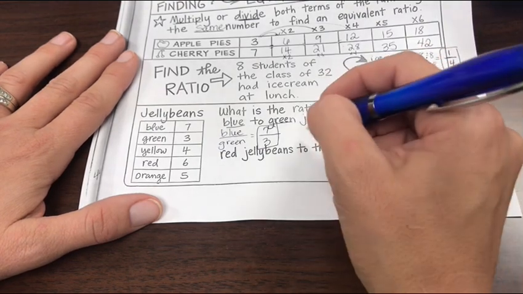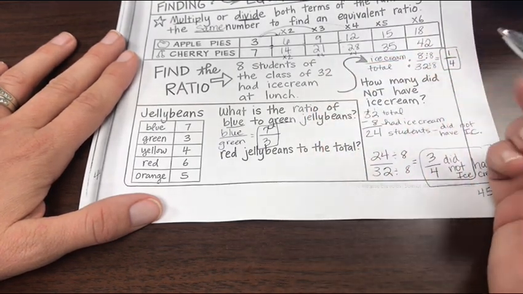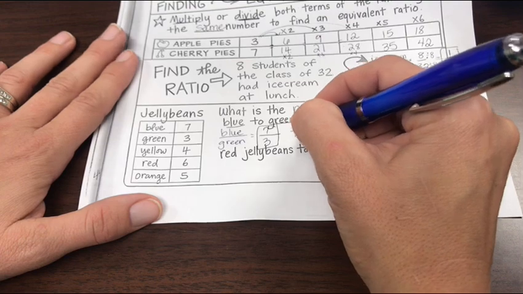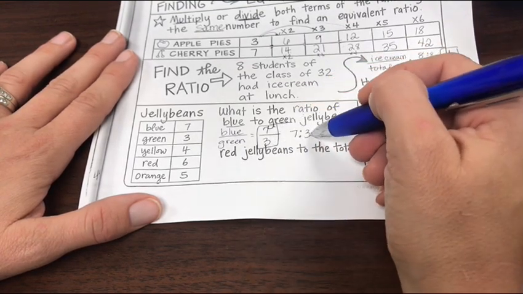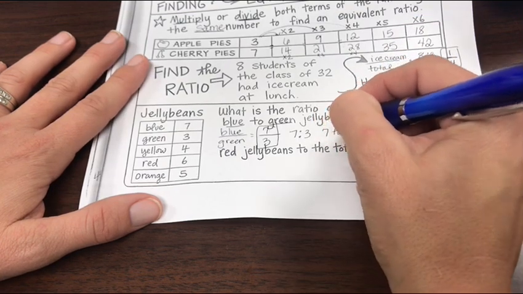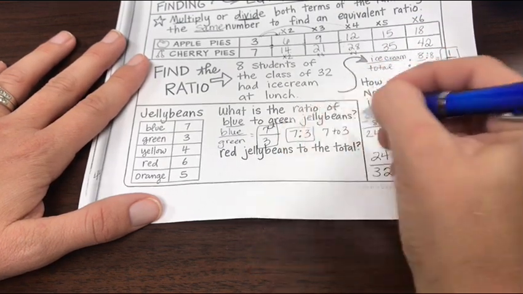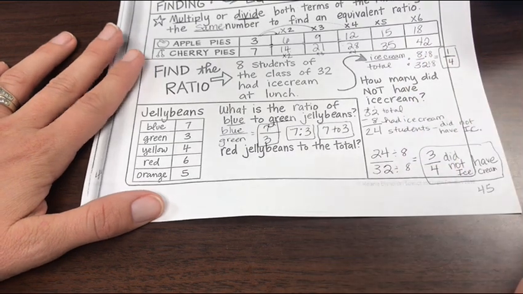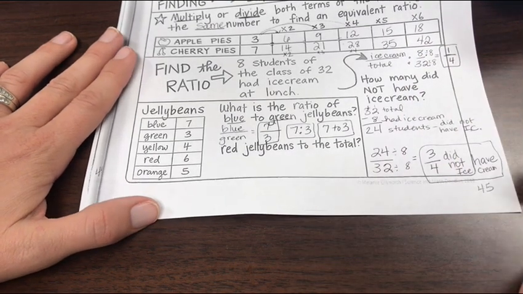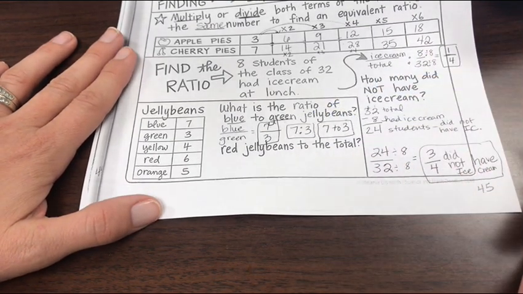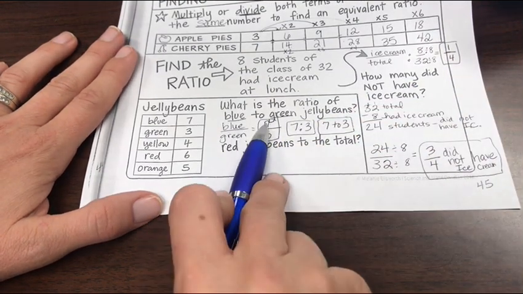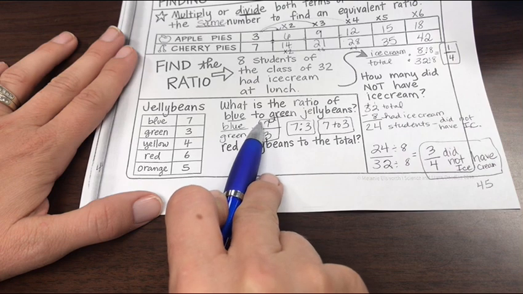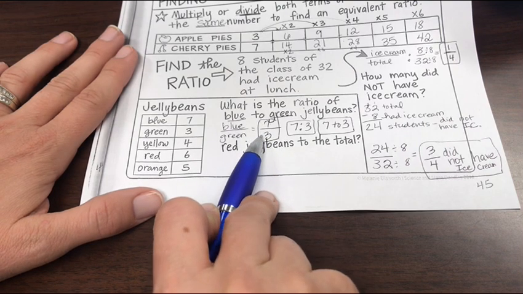Now let's write it 3 different ways. It didn't ask us, but let's practice. So 7 to 3, 7 to 3. So those are 3 different ways that I can write a ratio. And they can present any of those ways on the test and expect you to know what they mean. So now this is a part-to-part ratio. They're comparing one part of the jelly beans to the other part of the jelly beans.